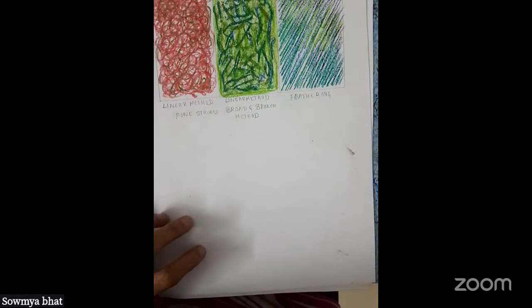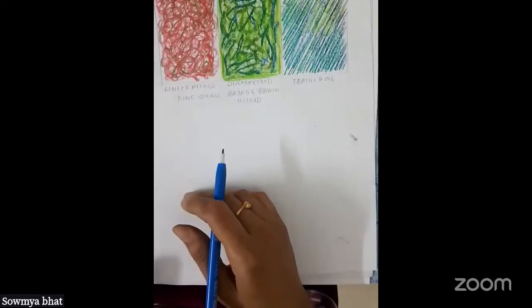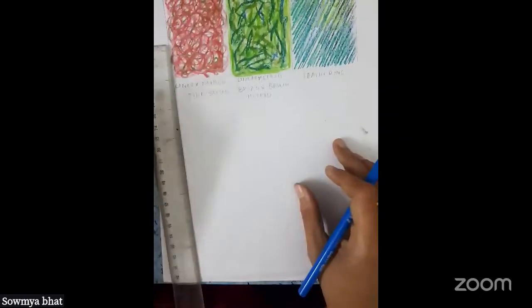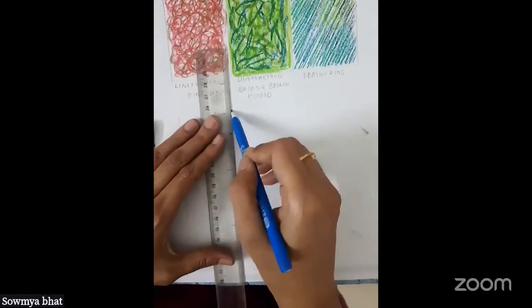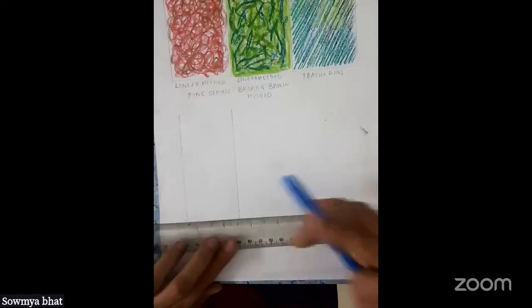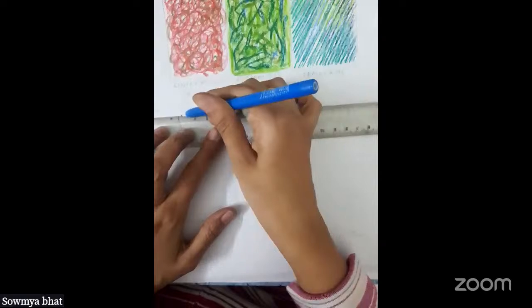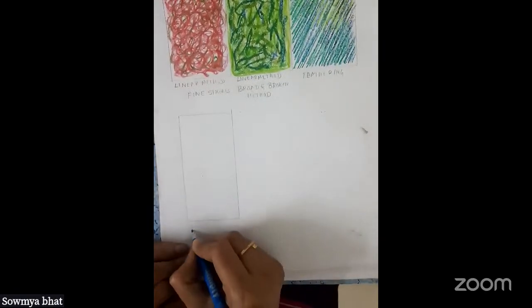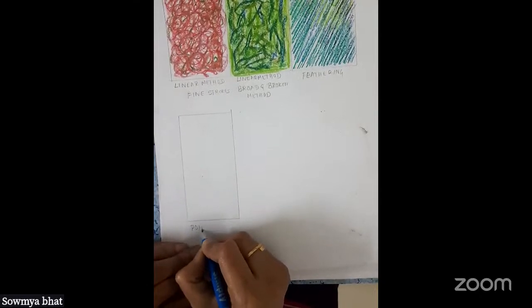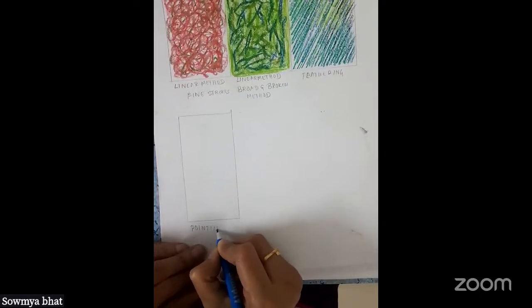I think there is one more technique. There's one more technique, children. You can draw one more rectangle. This is called pointillism. Just draw another rectangle box. This is the one I was telling you about, more of dots. Pointillism means more of dots.